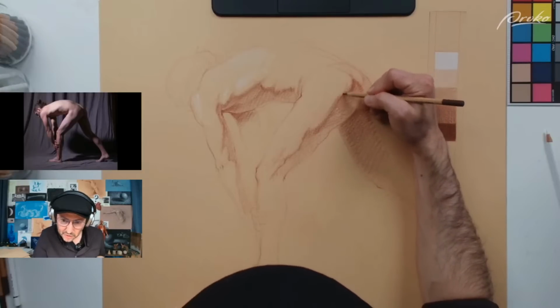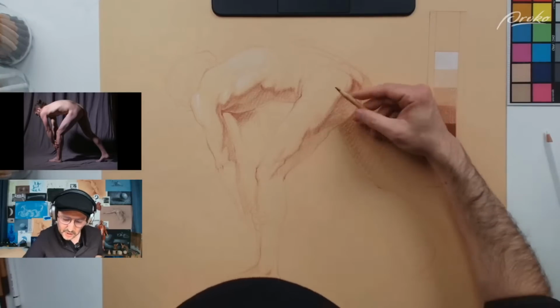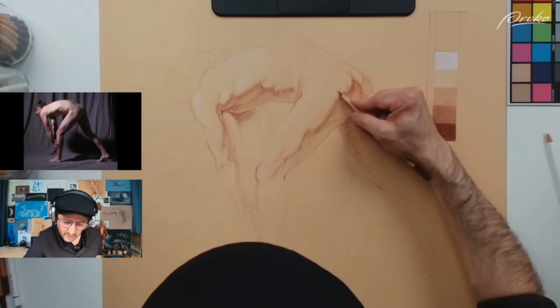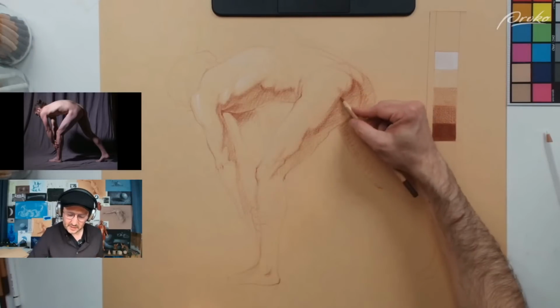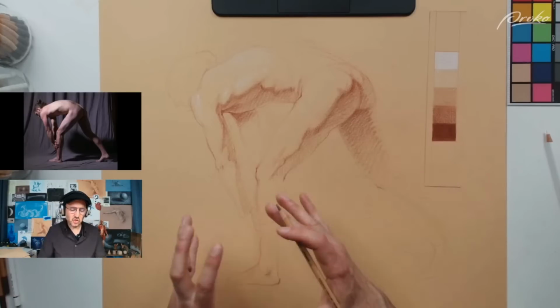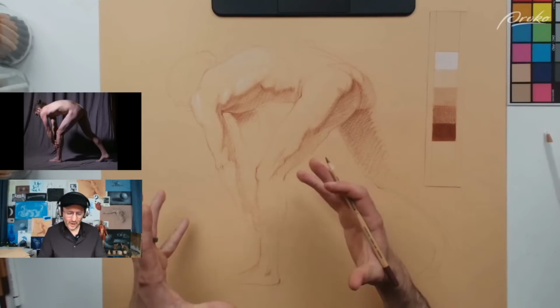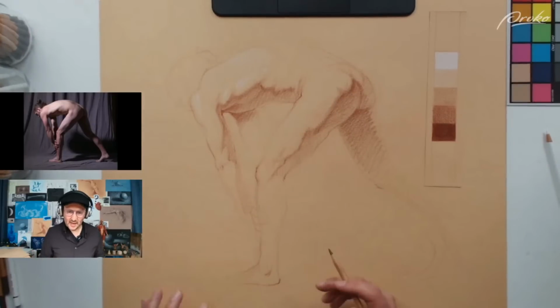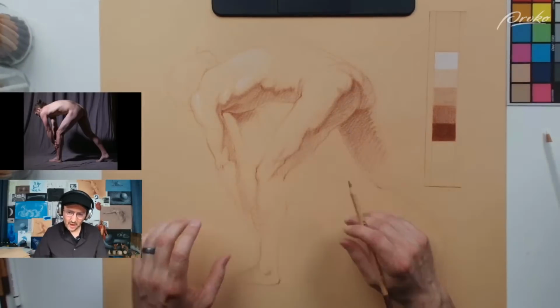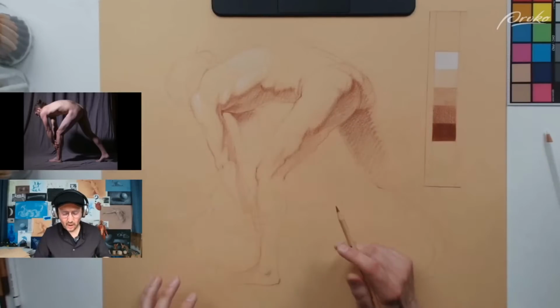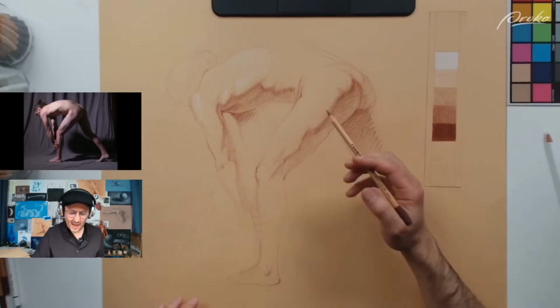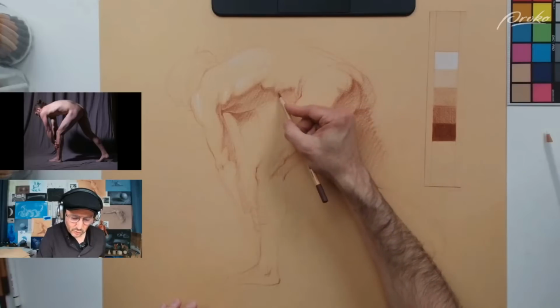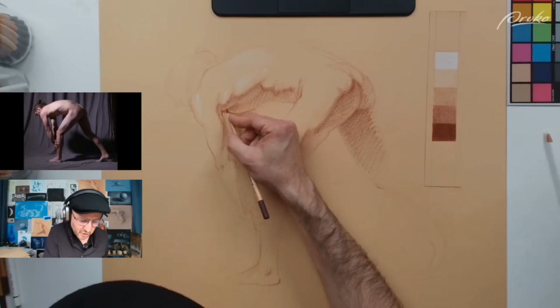There are certain tools we can use to do that, and one of them is emphasis. We can use dark lines and a full range of values to pull some things forward in space, and use softer lines and a reduced value range to push other things back. And that's how you start to create that illusion of form. So it's a combination of those two things.